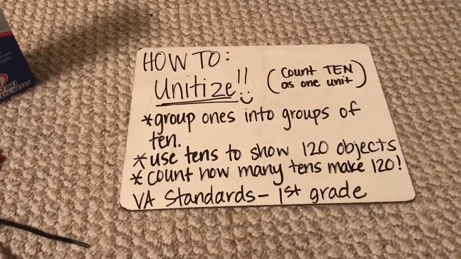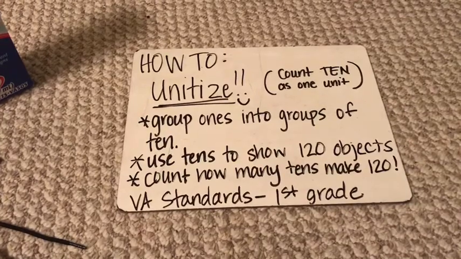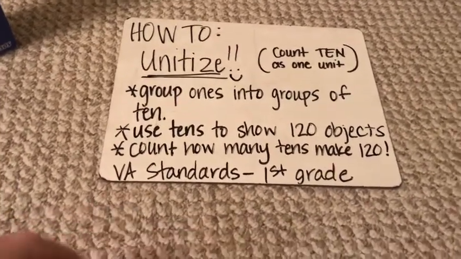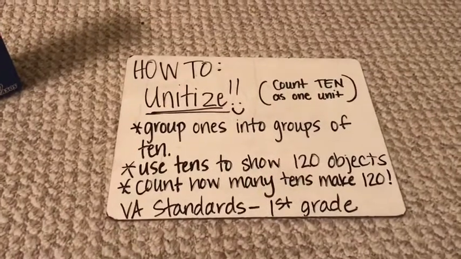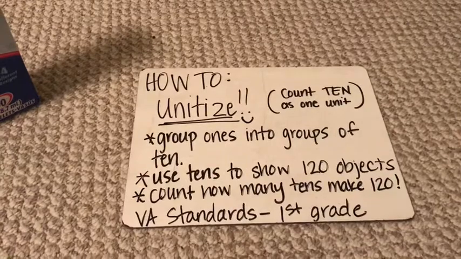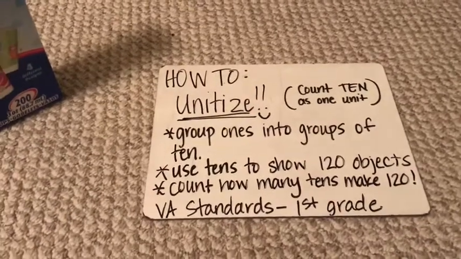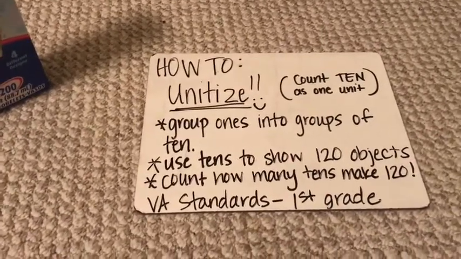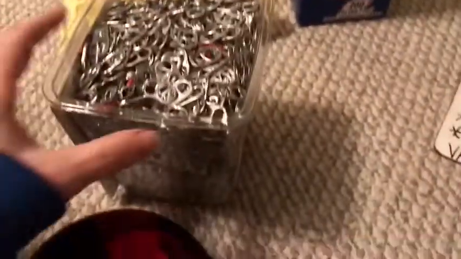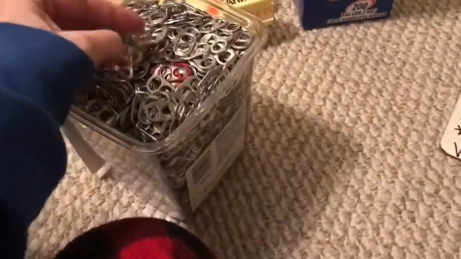So I will show you some of the things that you can use to practice this concept. In school, we group one-to-one manipulatives like unifix cubes and beads, but at home you might not have some of those things that we use in school, some of the counters that we use, but you can really use anything to count. So what I have here is just a bunch of soda tabs.